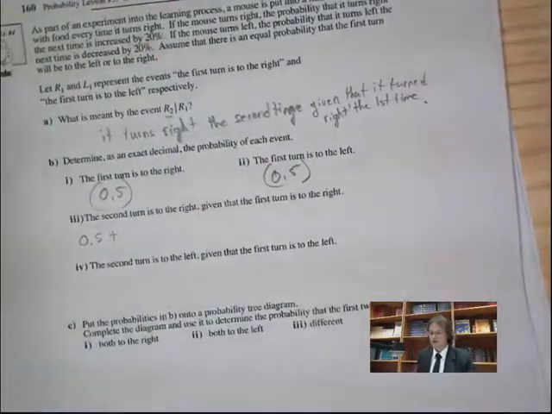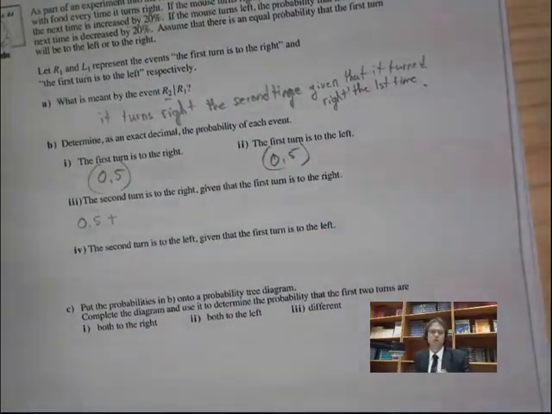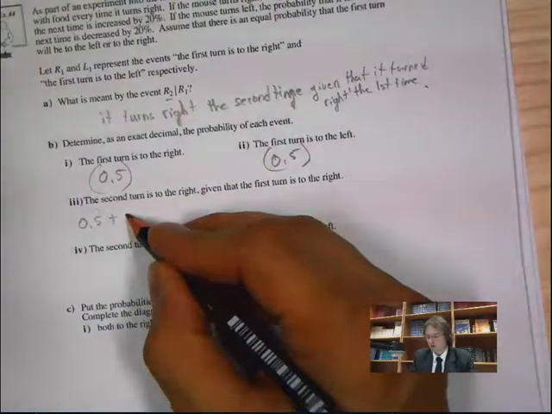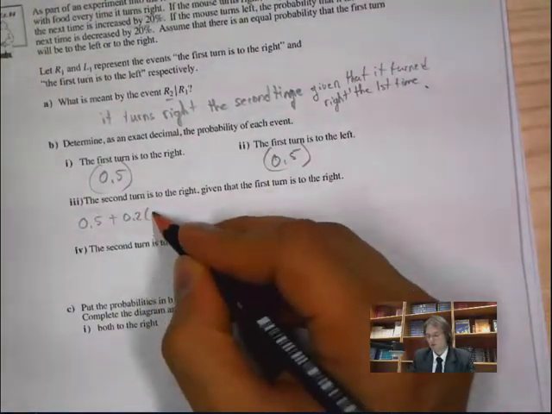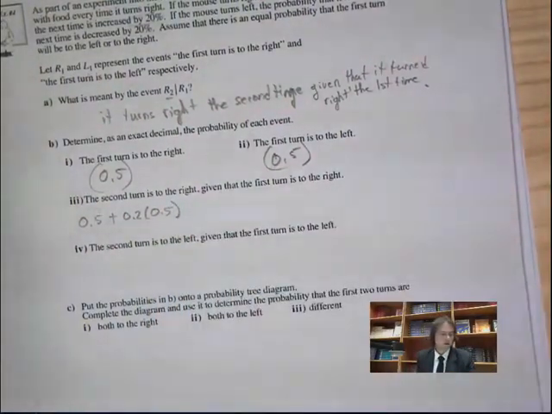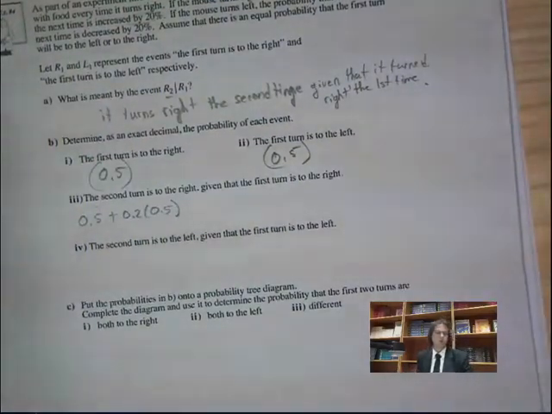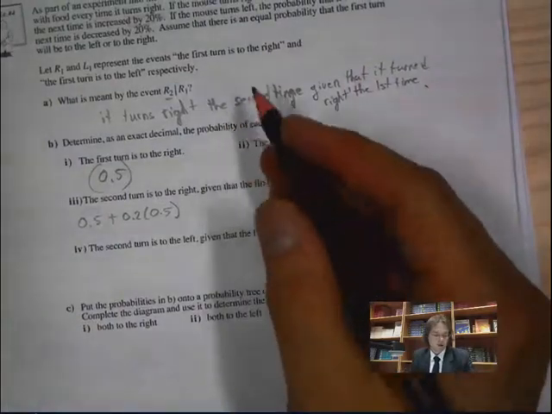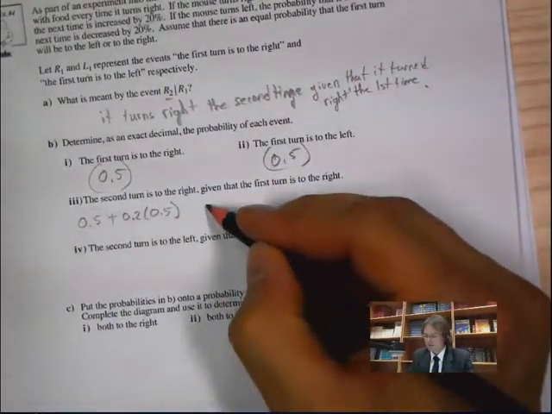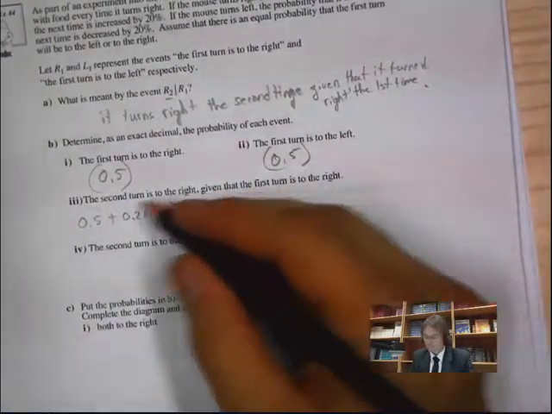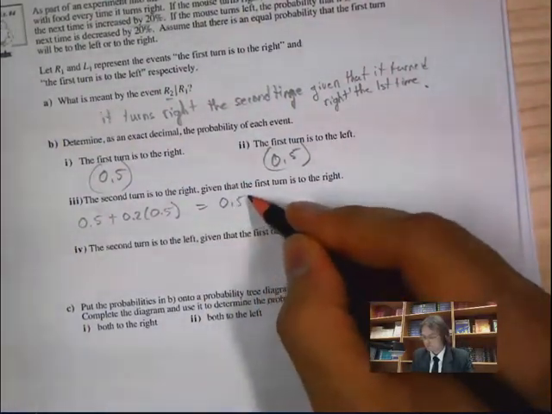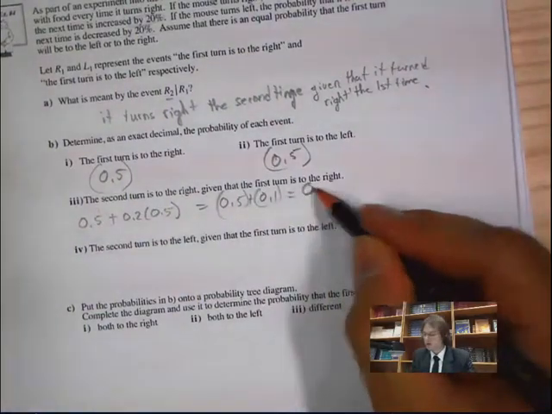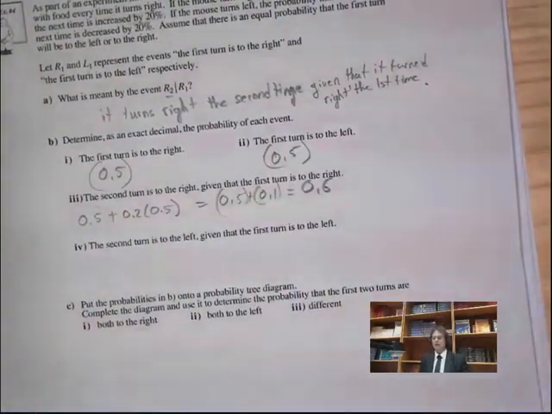It's going to increase, because if it turns right, it'll get a reward. So it's the probability of the first turn plus 20% of 0.5. So it has a 20% increase of 0.5. So that will end up giving me 0.6, a 60% chance.